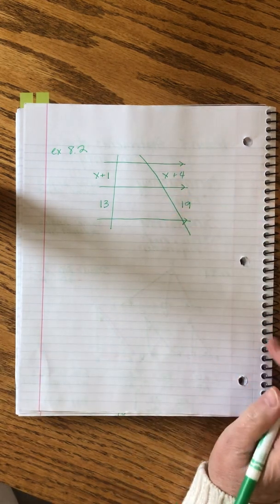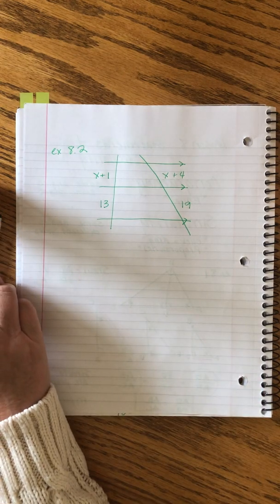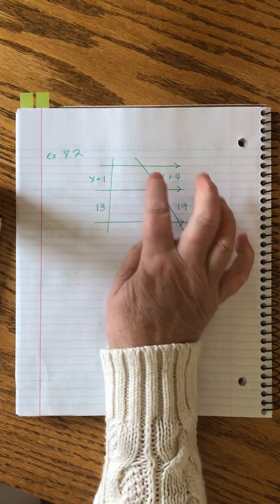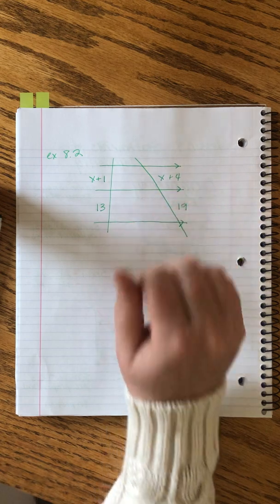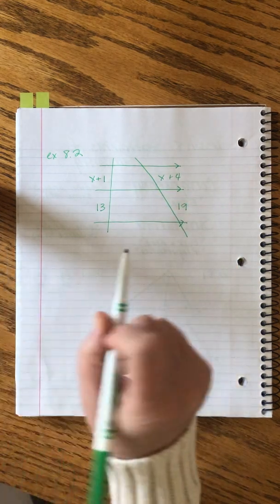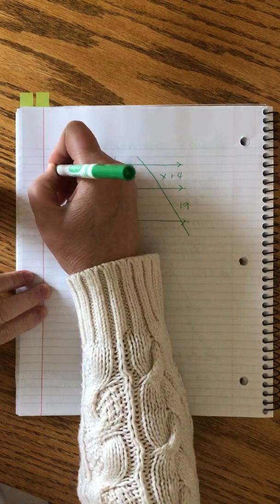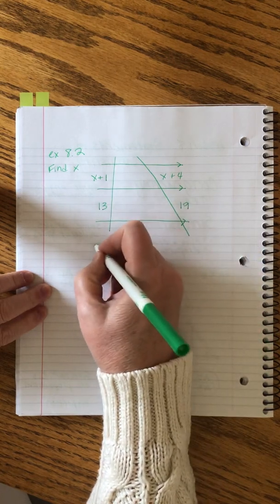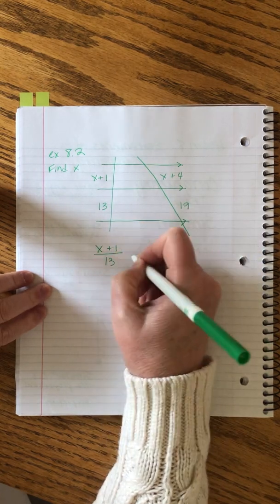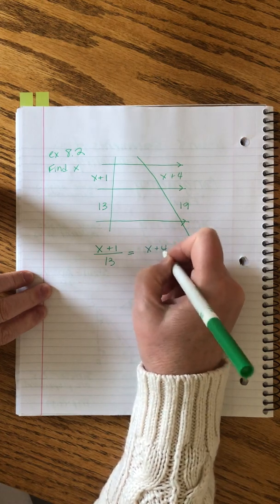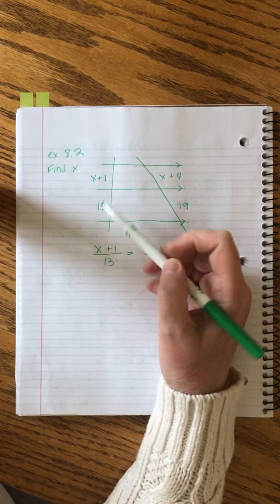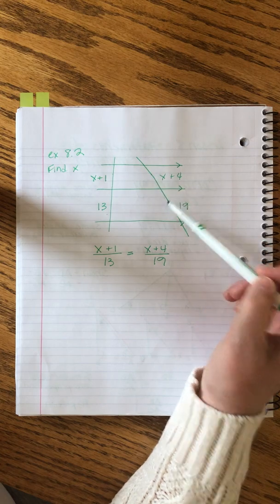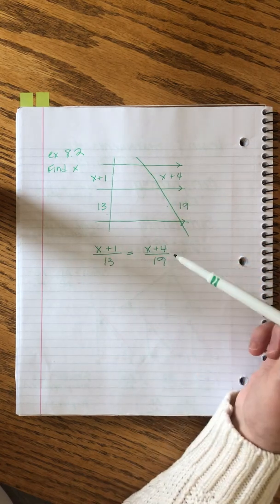And what we remember is that these two segments will be the same proportion as these two segments. Okay, so we can use this to write a proportion. We're asked to find x. That's our instruction in this. So we can just use this exactly the way it's organized. We can write x plus 1 over 13 equals x plus 4 over 19. We know that transversals and parallel lines create segments that are proportional, and that's how we're reflecting that right here.